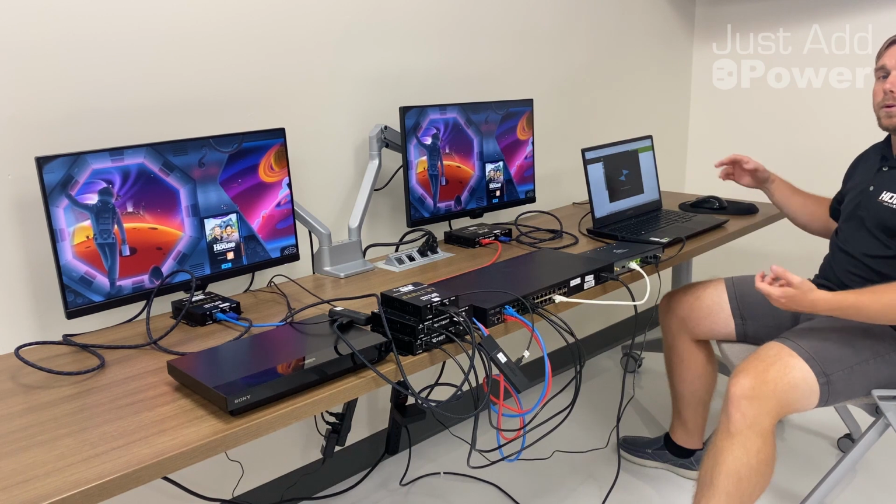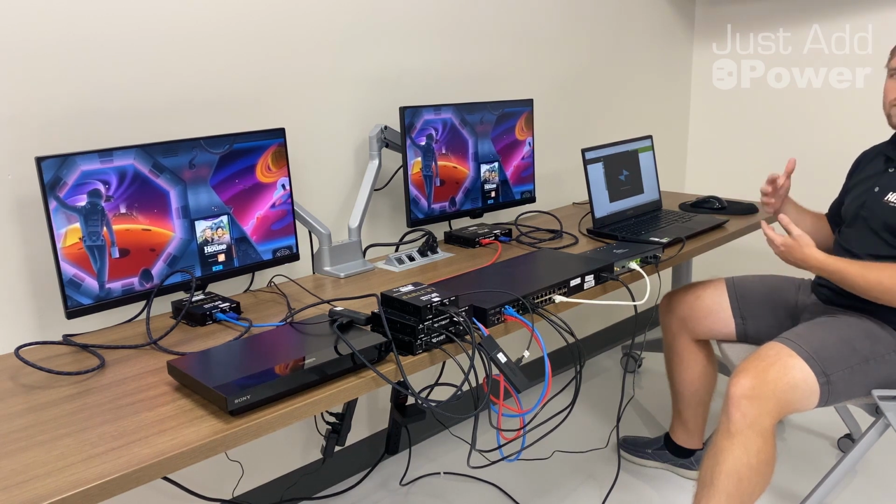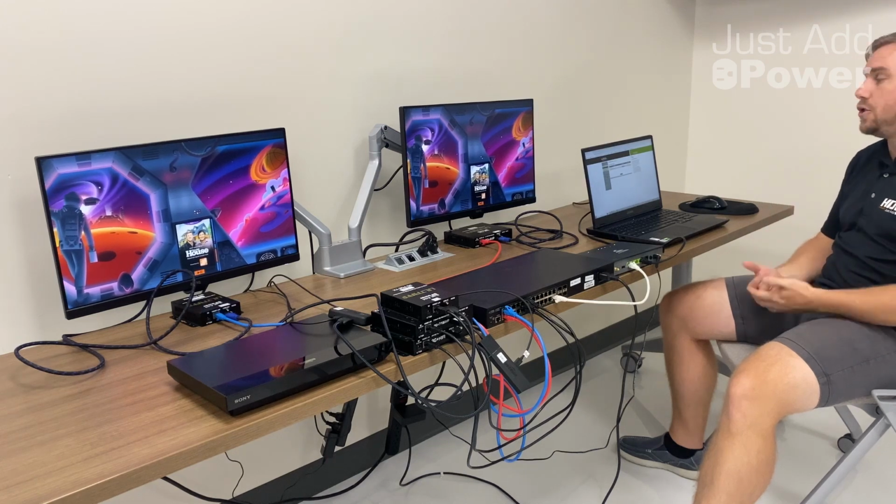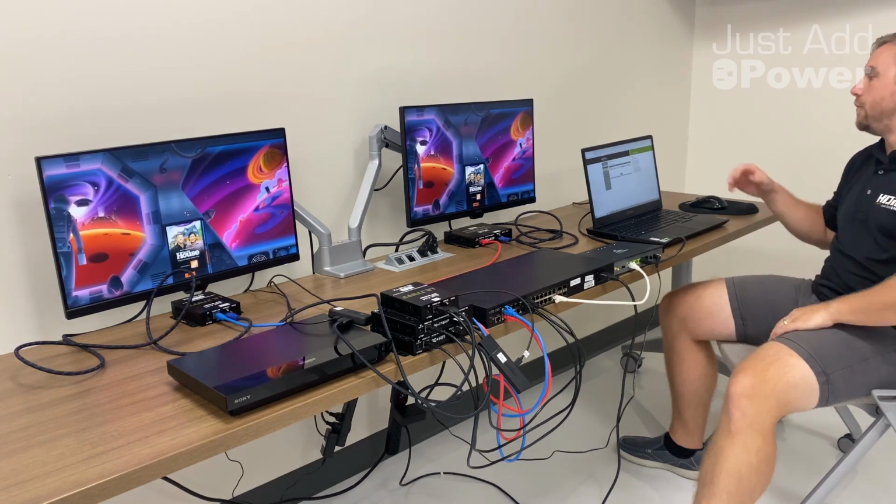Now, you might have been wondering, hey, why is this router in the background the entire time? Well, because we've got one more step we have to do in order to make this system fully functional.